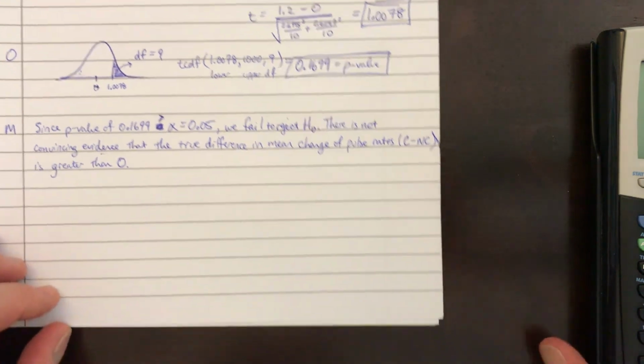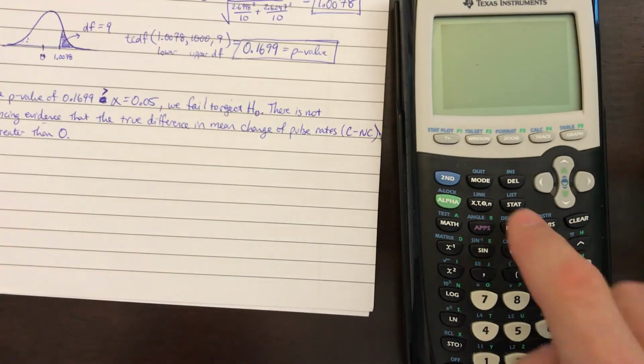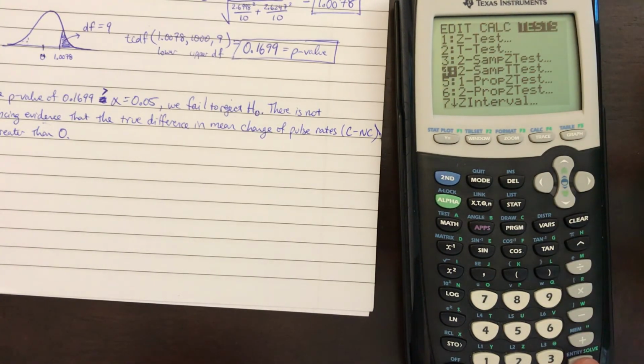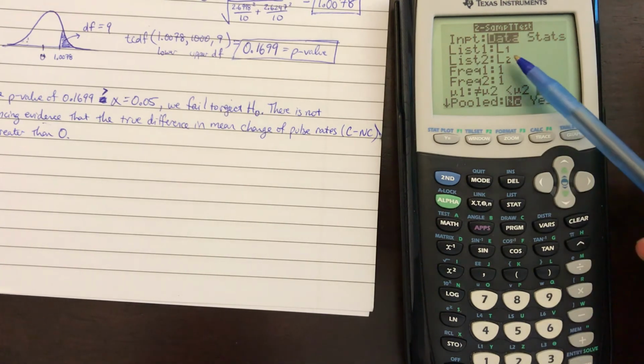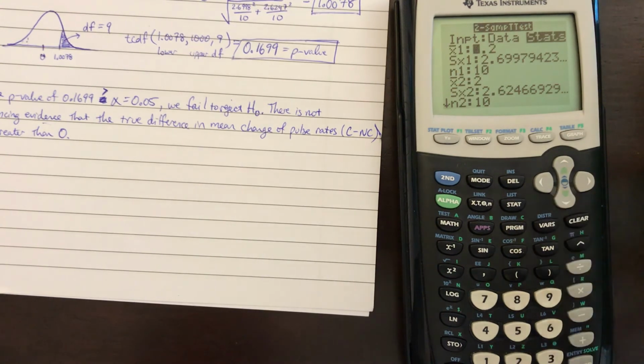Now, if I had done this with the calculator, which would have been much faster, stat, test, this is a 2-sample t-test. I already have the data in here, but I could have typed it in myself.